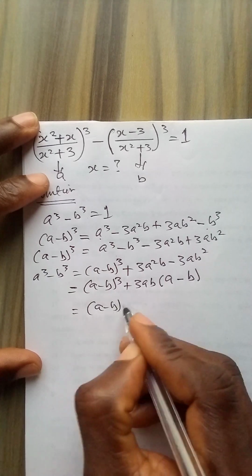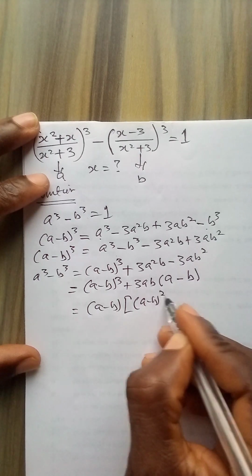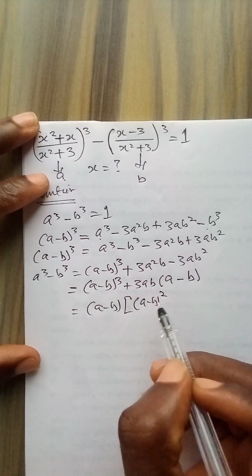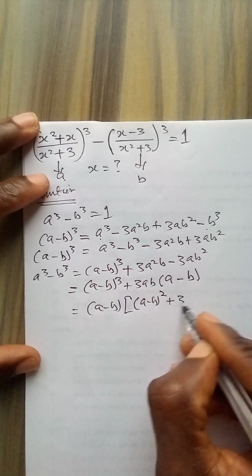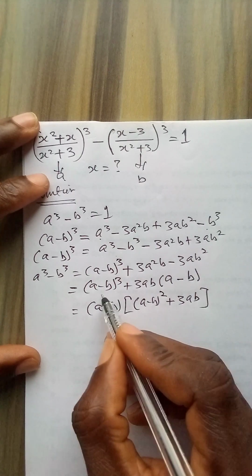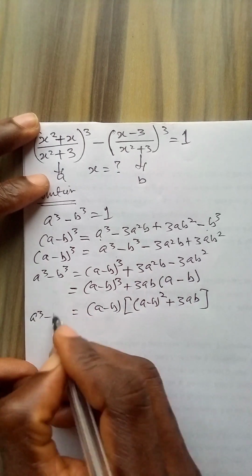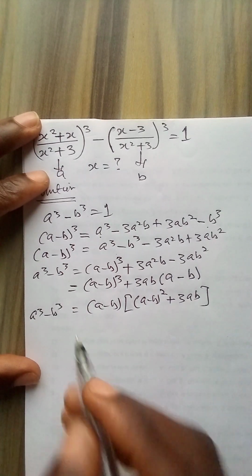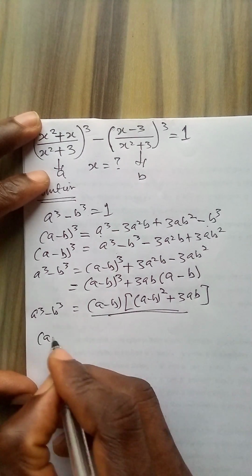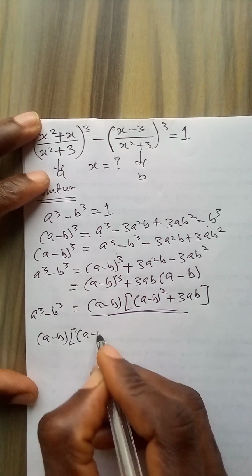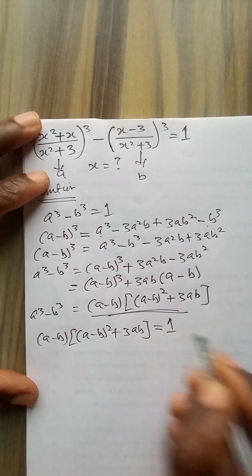So a minus b in the big brackets, we have a minus b squared, and then when I factorize a minus b out from here, I'll get this plus 3ab. If I factorize a minus b out here, I will have this remaining. Is equal to a cube minus b cube. So the expression I need is this expression. So this expression will now be equal to 1. So a minus b all squared plus 3ab is equal to 1.